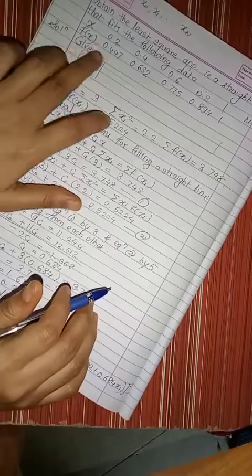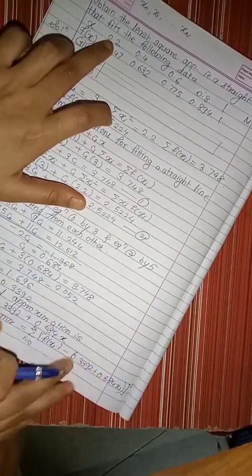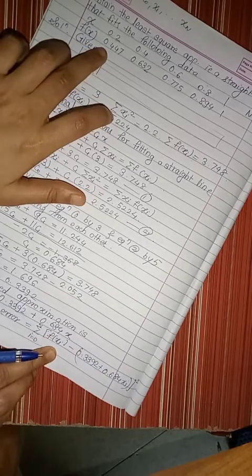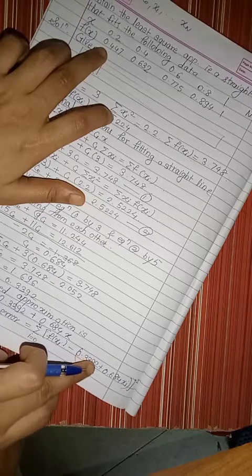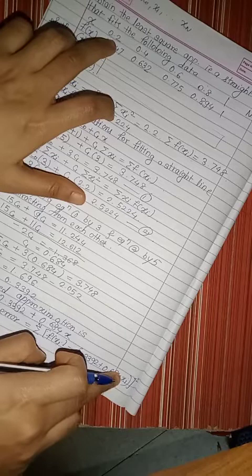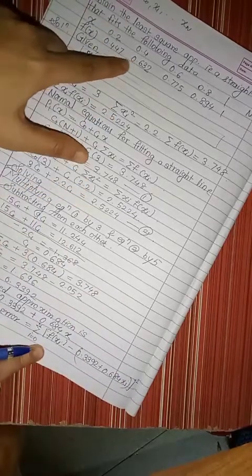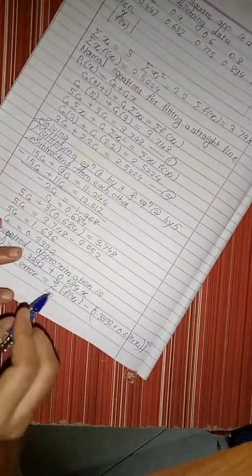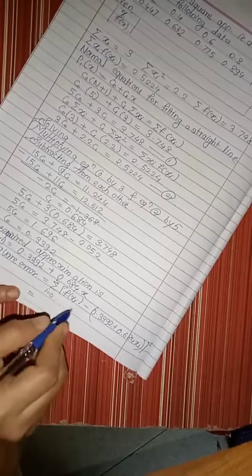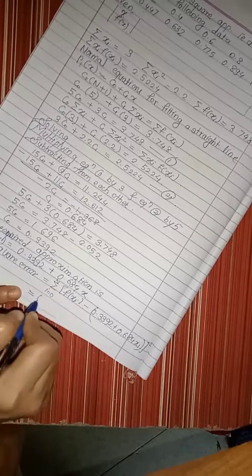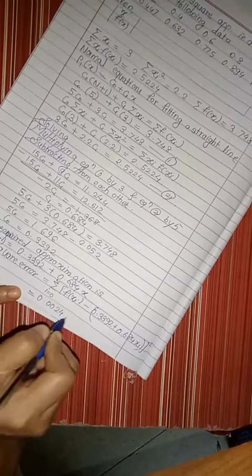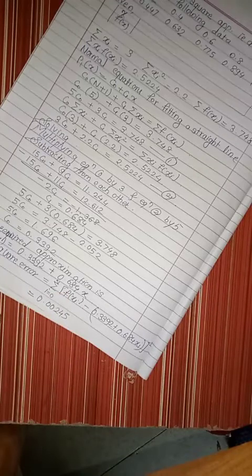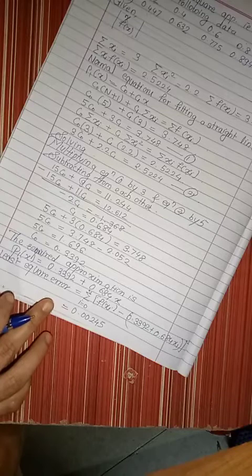So what is the value of x naught here? It is 0.2. So we substitute: f of x naught is 0.447 minus 0.3392 plus 0.684 into 0.2, and similarly with respect to all the others. Then we have to find the summation of it. If you calculate it roughly, you will get the value 0.00245. Okay, so this is the minimum error when we follow the least square approximation method.